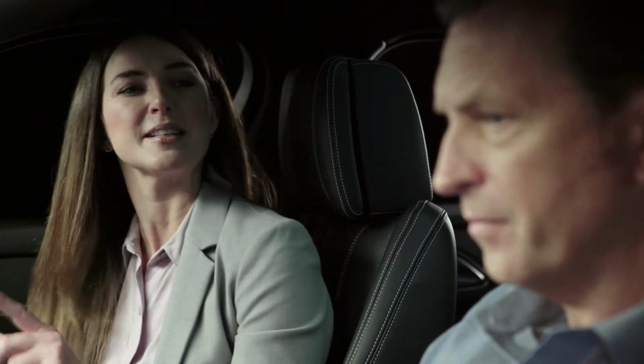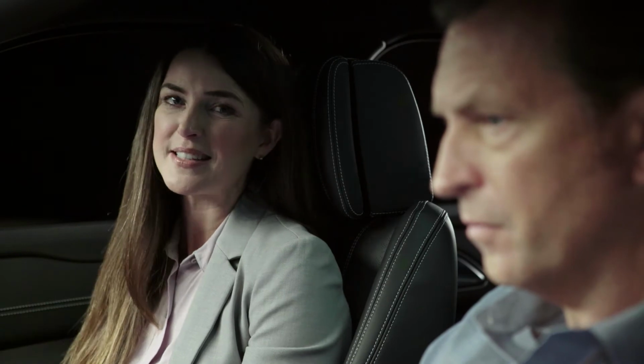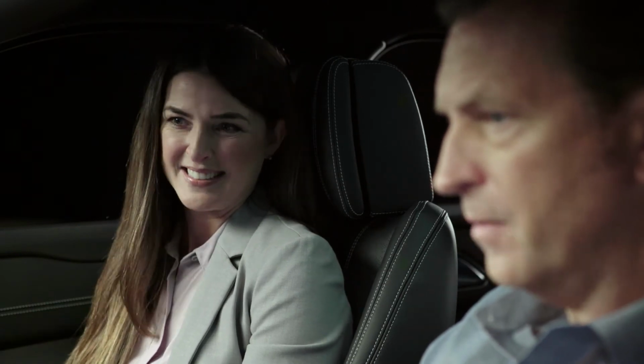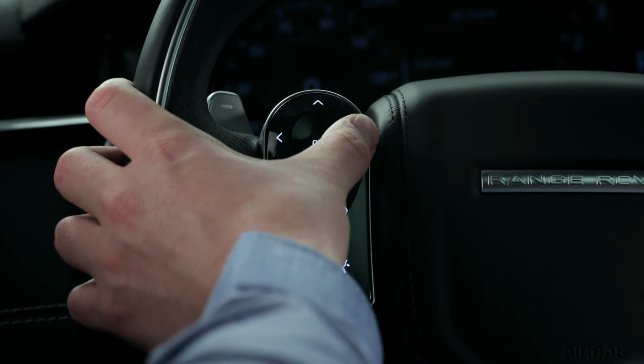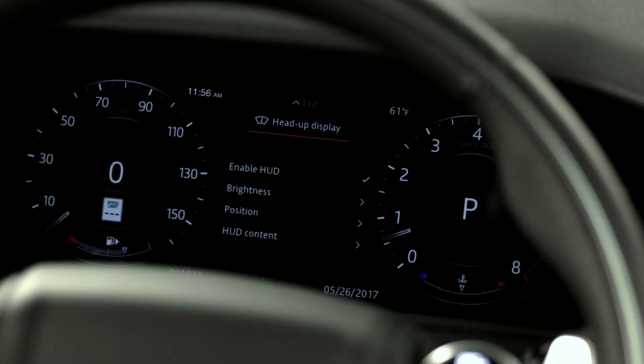But let's go back to something I mentioned a little bit earlier, and that is the head-up display. Okay. And go up to that menu if you would. Scroll right. You got it. Head-up display. Nice.